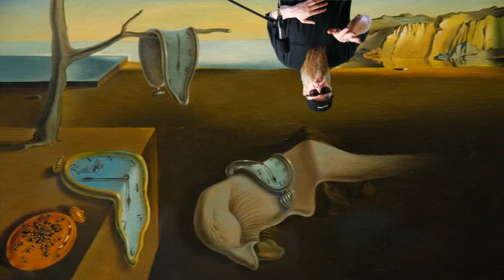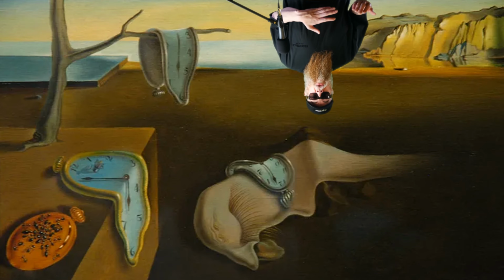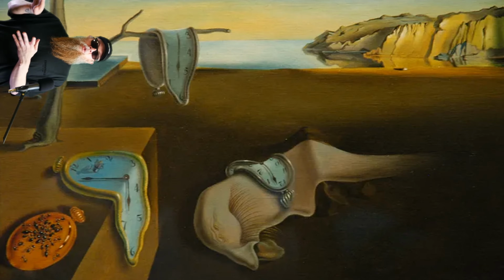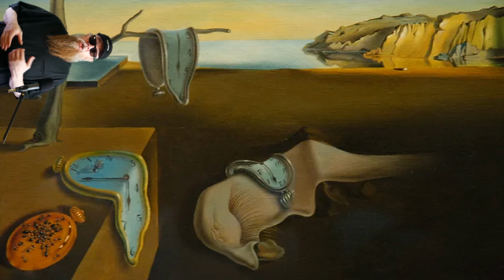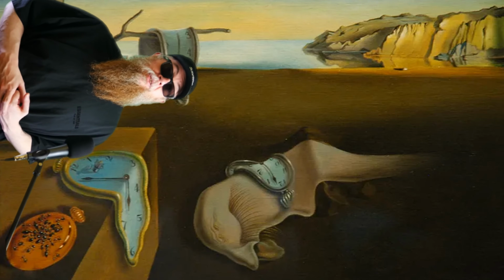Melting clocks are all soft and curvy and they kind of contrast. They stand out from everything else because everything else has edges and this is the one soft melty thing. So you can use texture to make things have contrast and pop out as well. Obviously they pop out, or else everybody in the whole world would not think that this was called Melting Clocks.